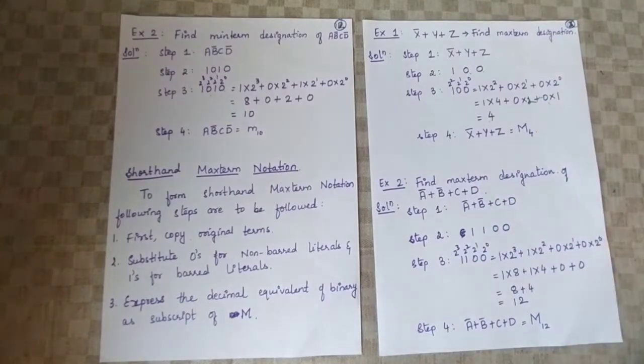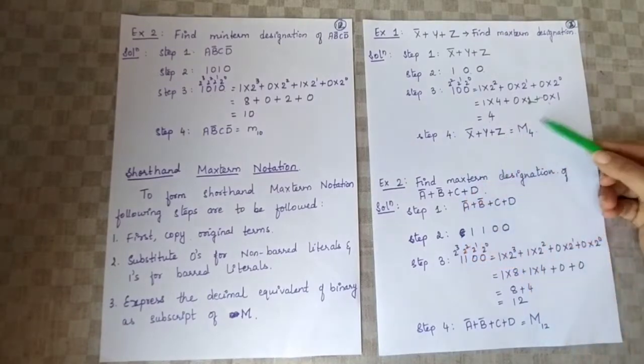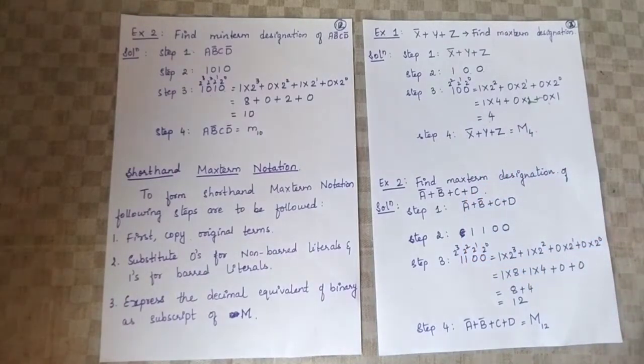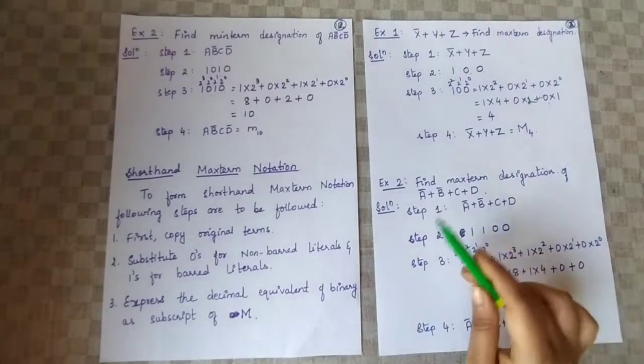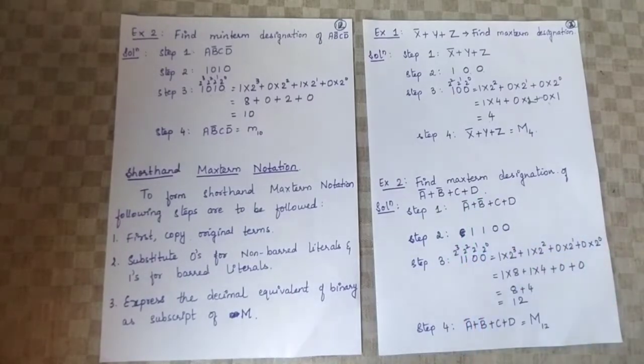So the max term designation for x complement plus y plus z is uppercase M with subscript 4 here. I hope you are clear how to get the shorthand max term designation notation. Let us take one more example. It says a complement plus b complement plus c plus d.